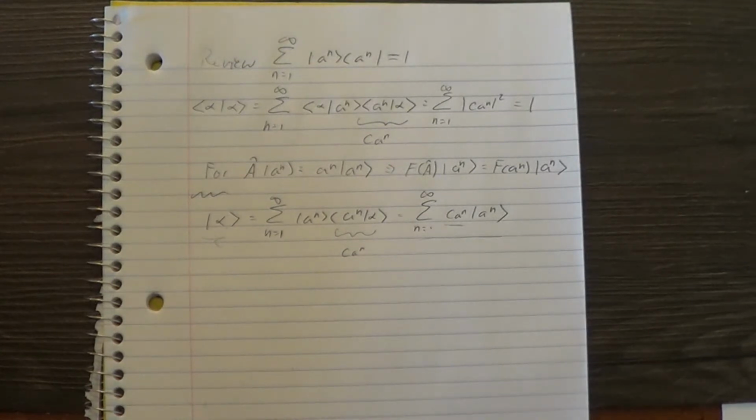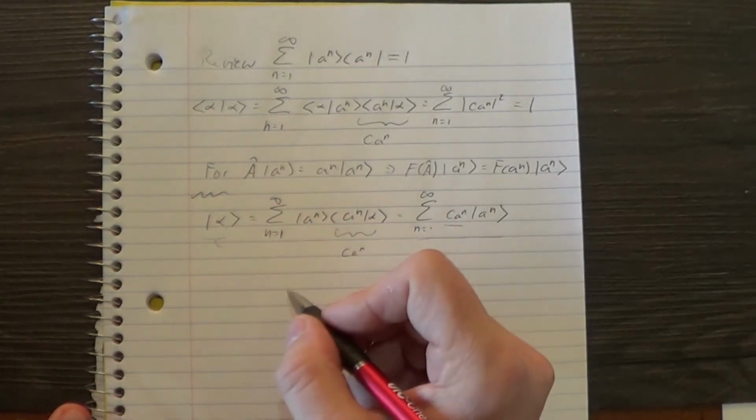Okay, I just noticed that those shadows are probably kind of awful. There we go. Okay, a little bit better. Let's see here.